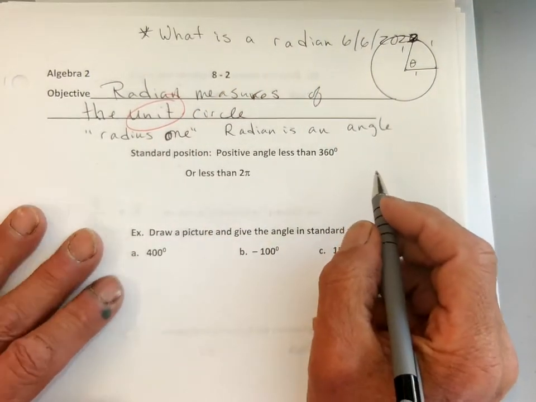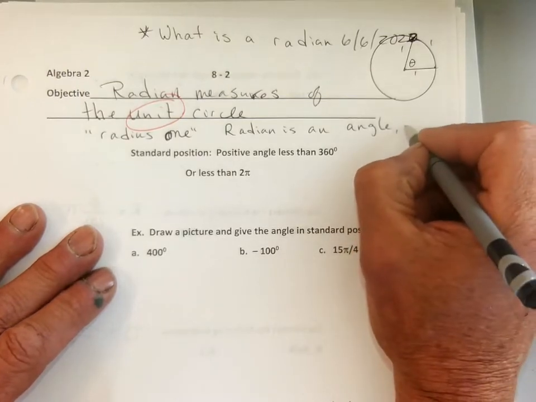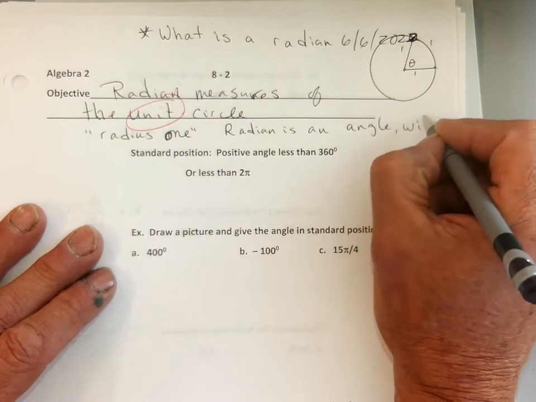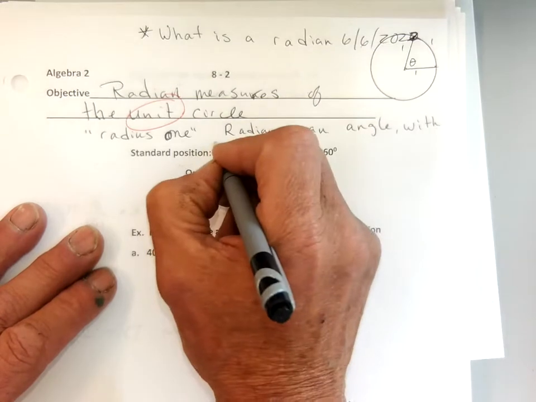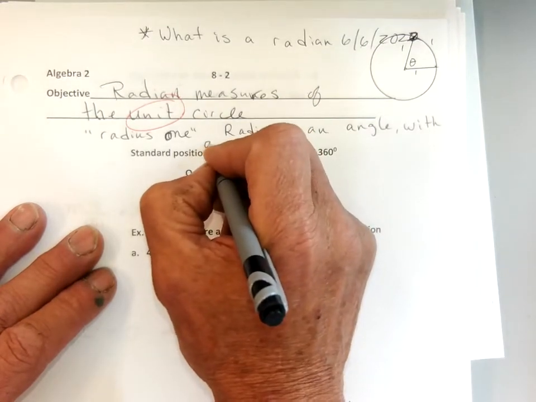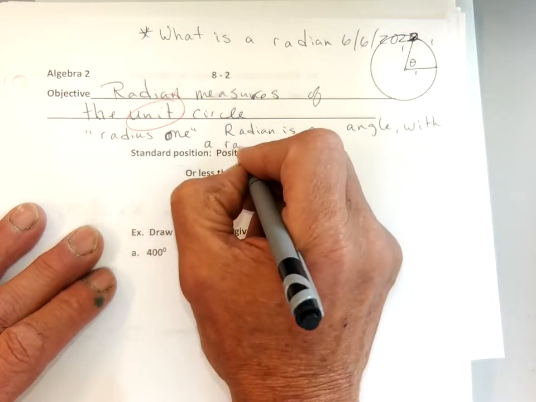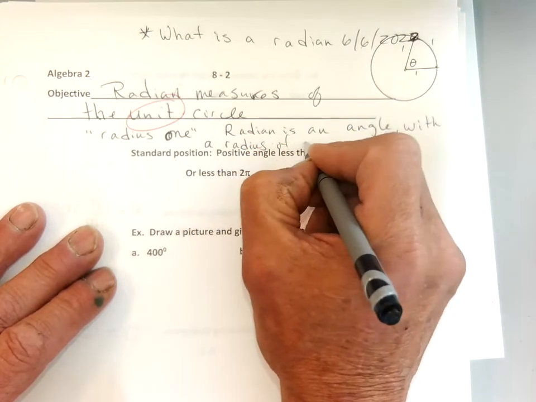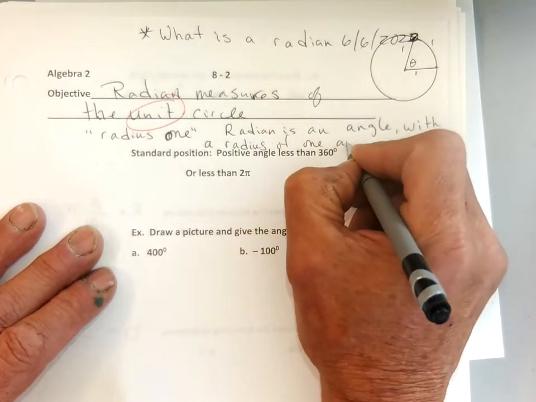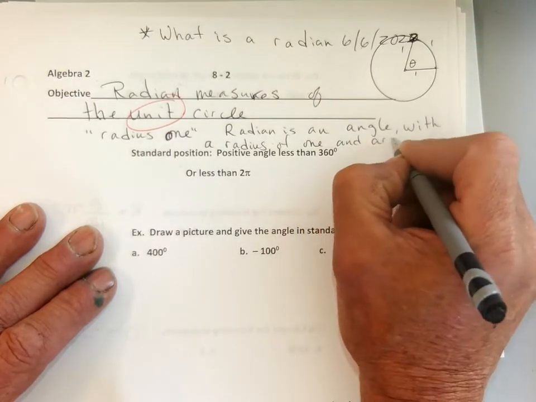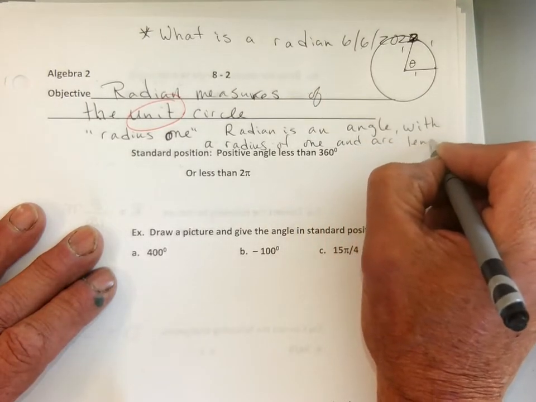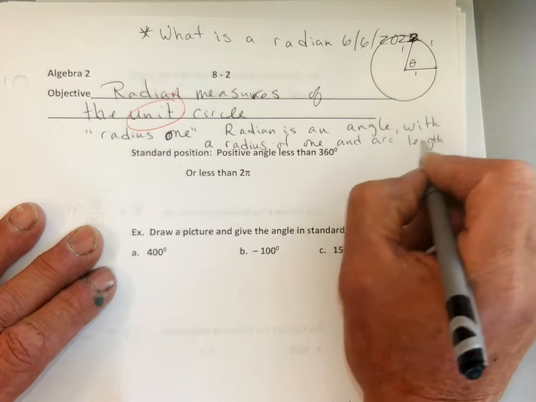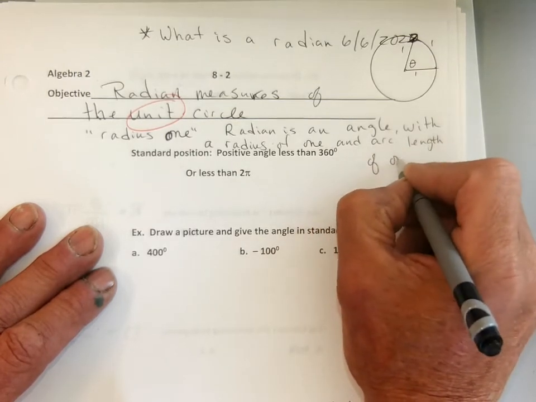So a radian is an angle with a radius of 1 and arc length of 1.